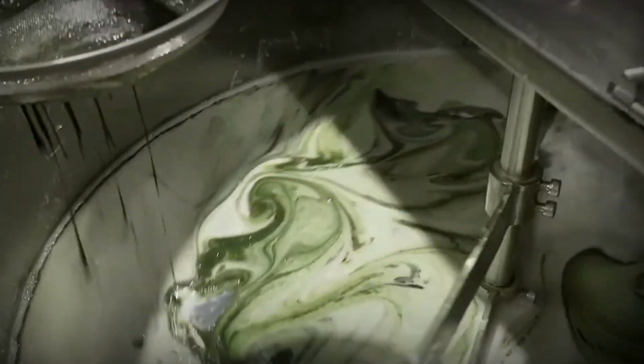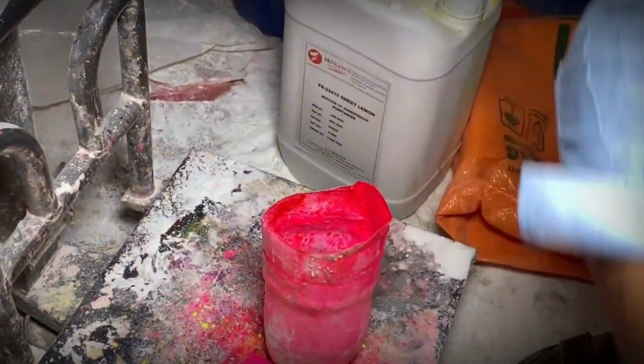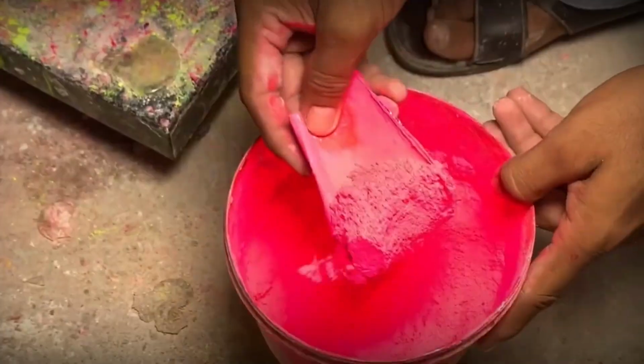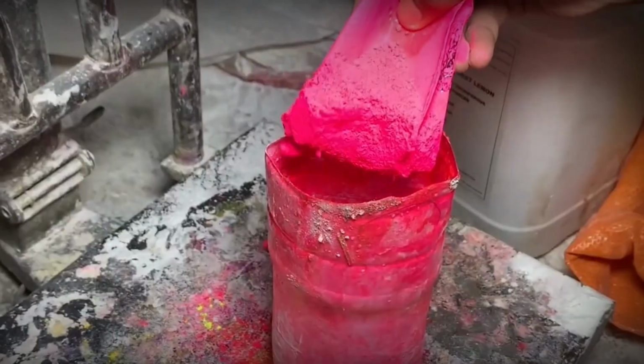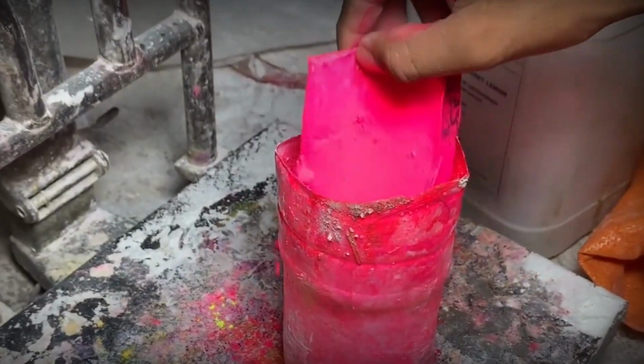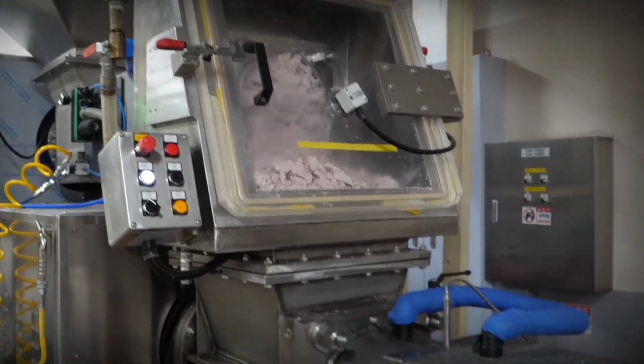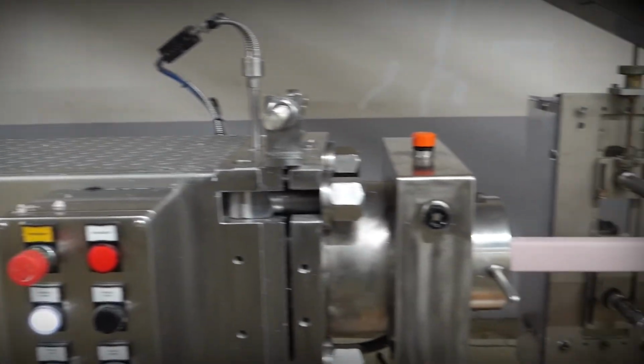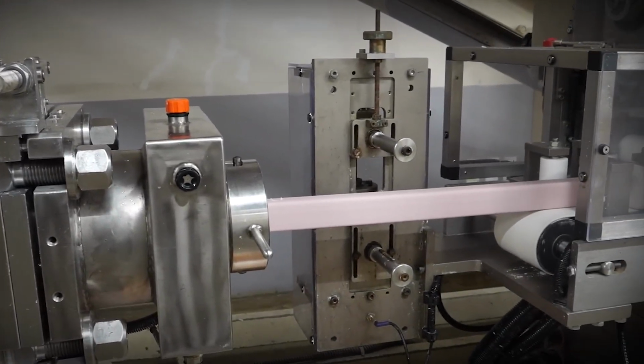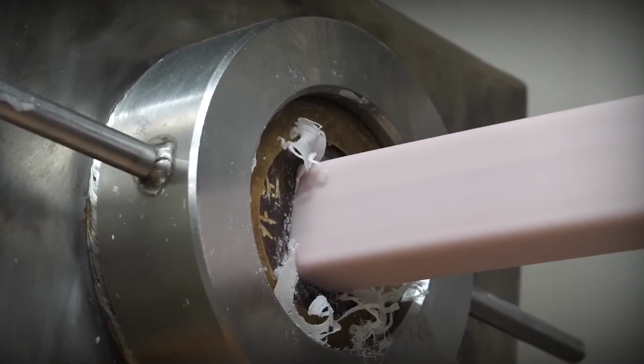This step smooths the texture, removes inconsistencies, and ensures the product feels uniform when used. The goal is to eliminate lumps, air pockets, or uneven distribution of additives. Drying and soap noodle formation. In large-scale manufacturing, the soap mixture is often dried to reduce moisture content and improve stability.